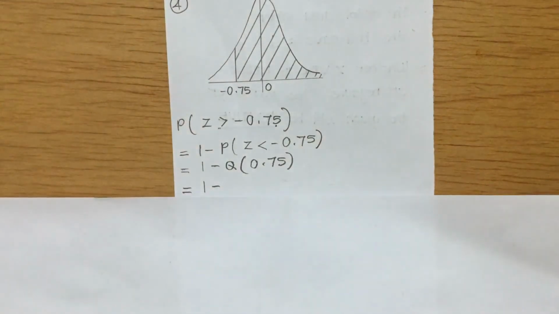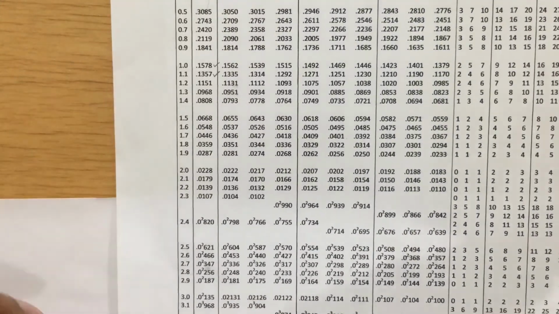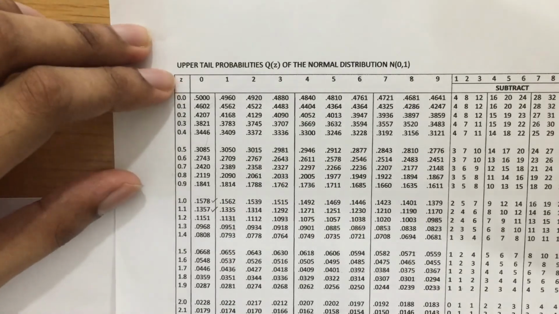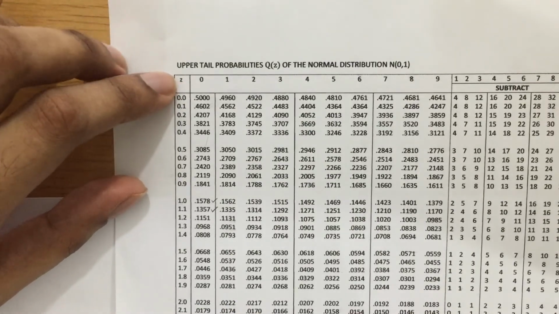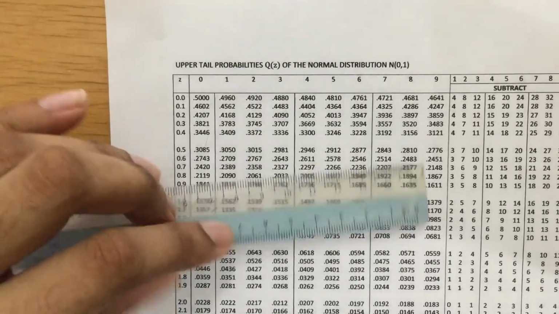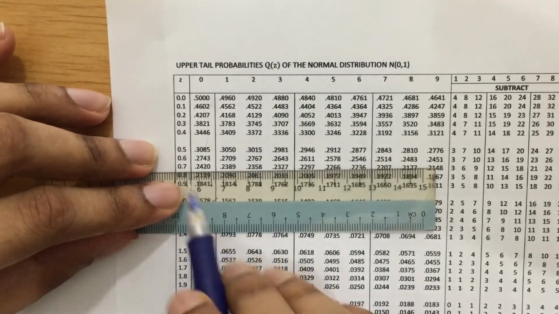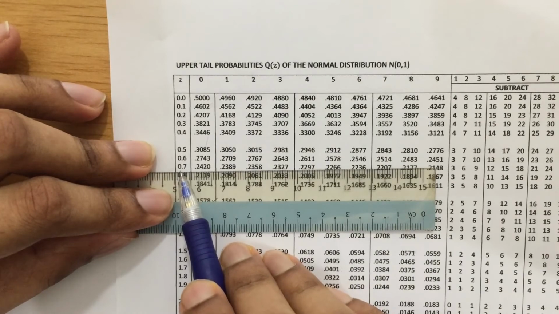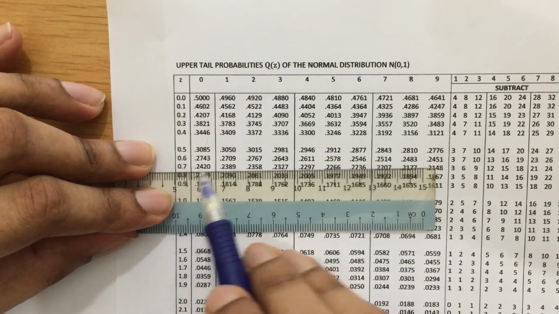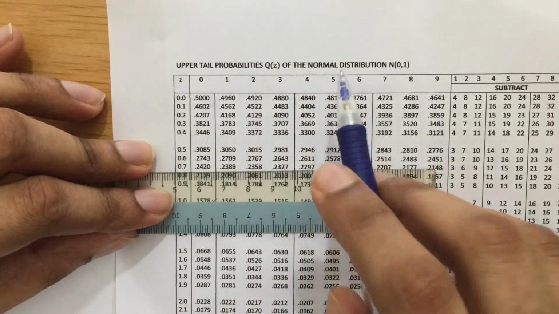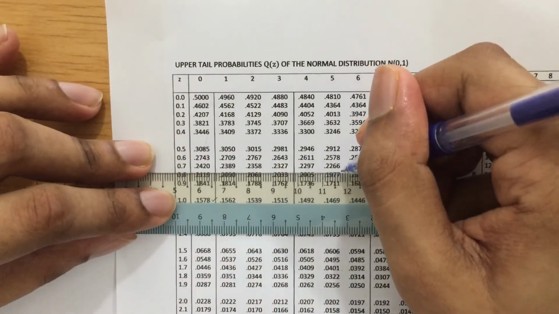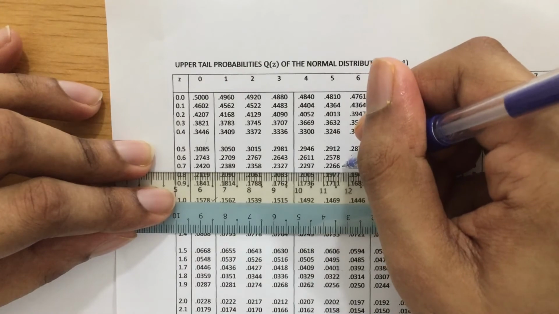So it equals 1 minus, okay, how to find 0.75? Let me teach you how to read the Z table. Step 1, find the 0.7. If you look here, this is your 0.7, but we still need to find 0.75. So the second number you find at the top over here. Intersect these two values, and from here you get 0.2266.